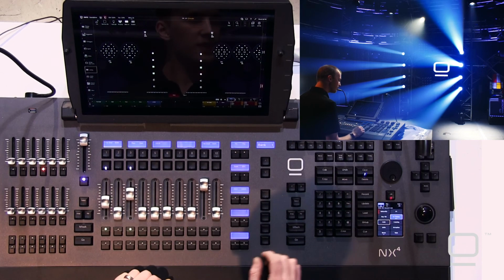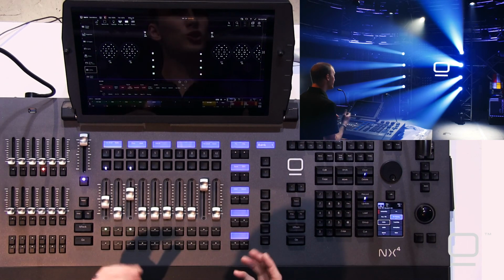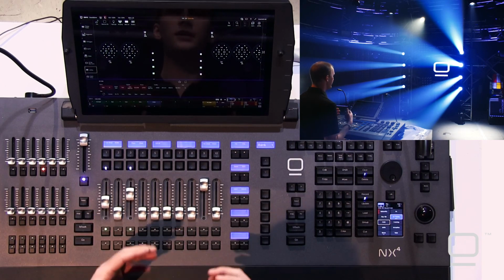Now, the interesting thing about the Cue Blender when we go to record here is that a Cue Blender, like a chase, is not a tracking type cue list in Onyx. From Q1 to Q2, there is not tracking, okay?